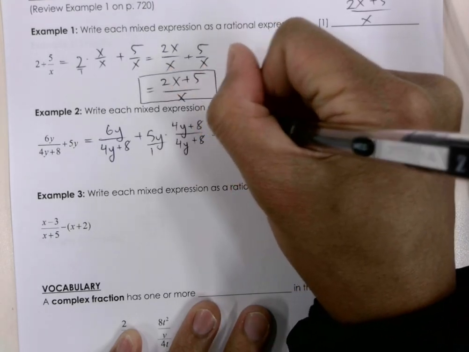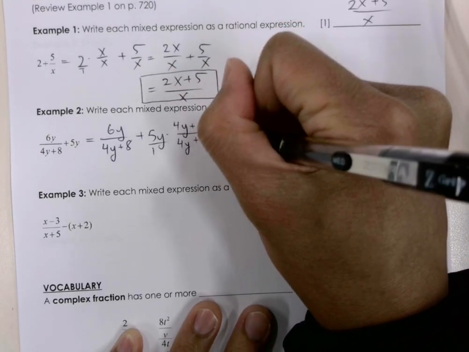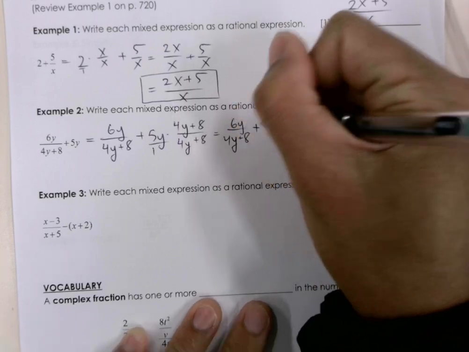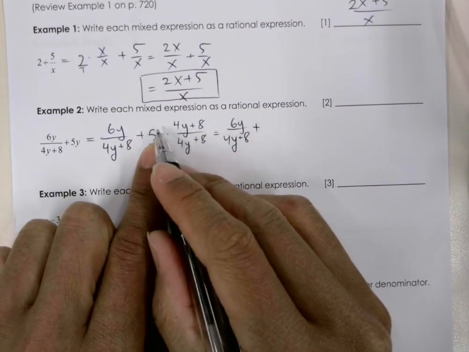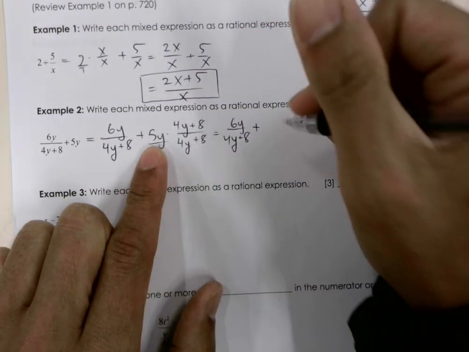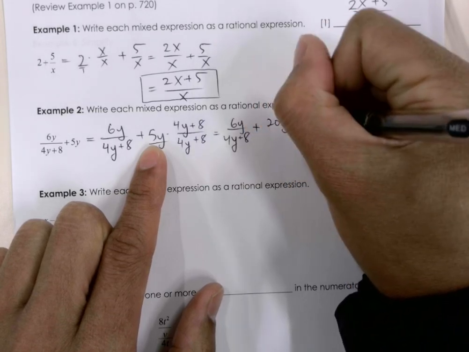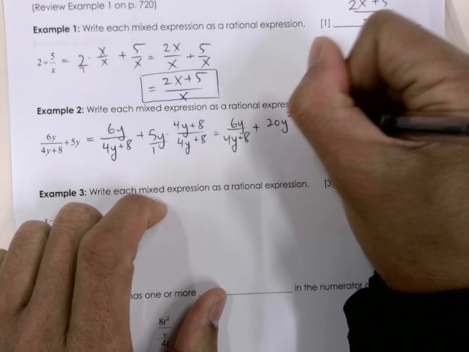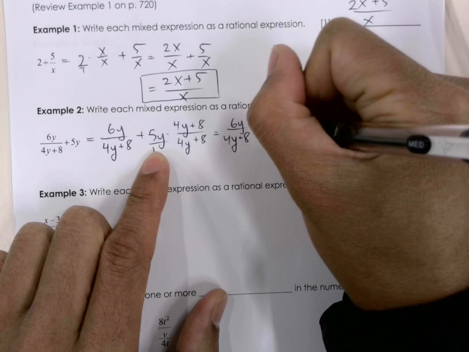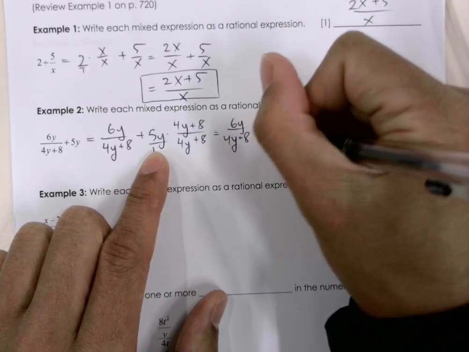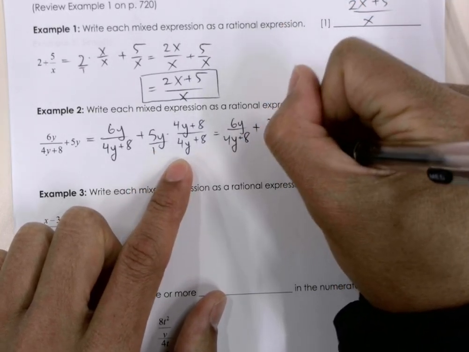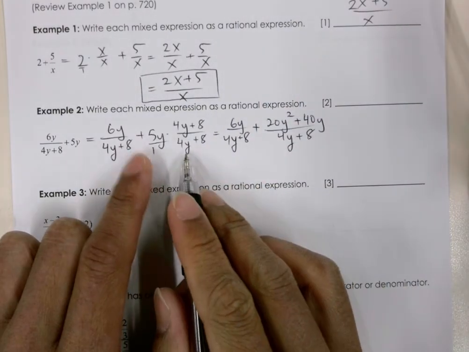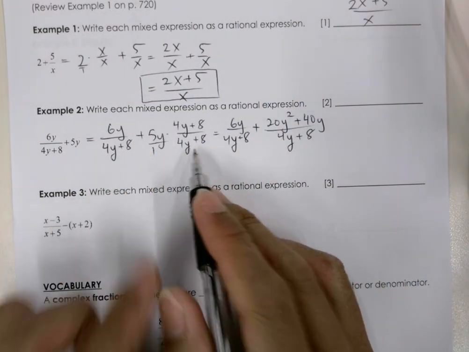And what do we get? We get 6y over 4y plus 8 plus, and now that 5y distributes across, so we get 20y squared plus 40y over 4y plus 8. The denominator doesn't change because we're multiplying by 1.